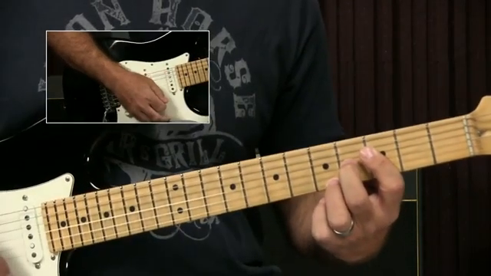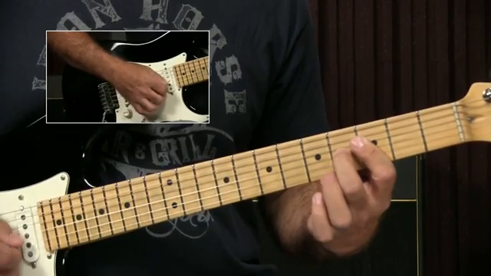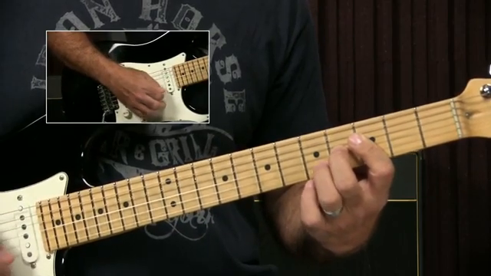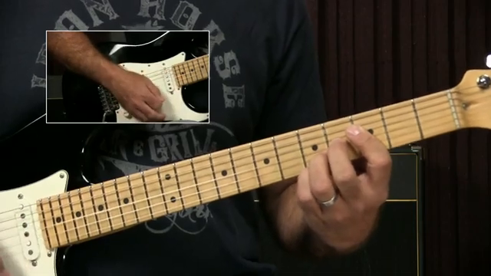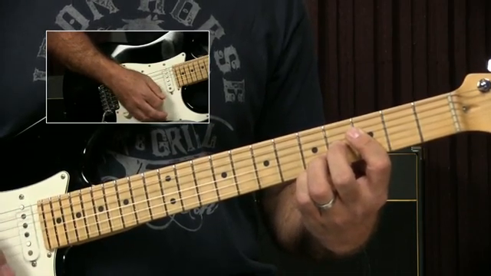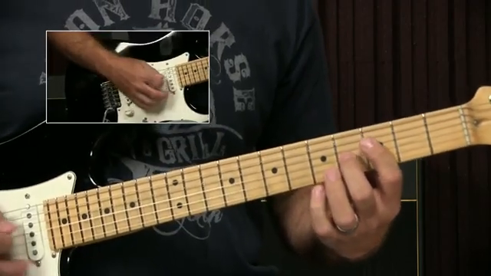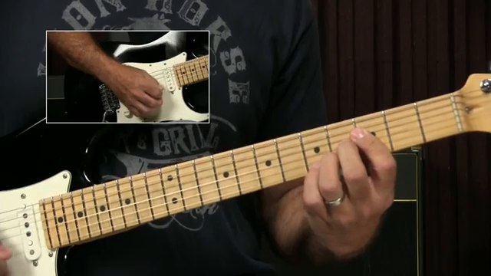It's really that simple. You want a G13? Okay, to make the 13, remember we take the 5th and we raise it up a whole step to the 6th. And there's a 13. We can have a 13 and a 9. Okay, you want something really crazy? How about G7 sharp 5, flat 9.